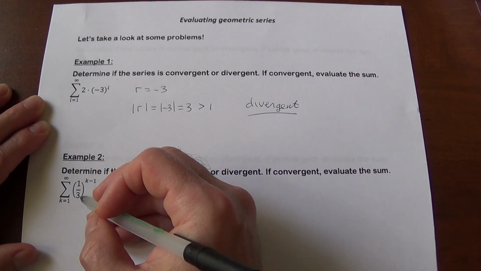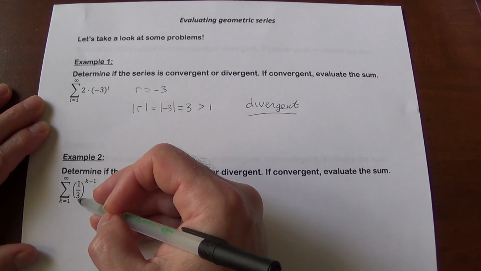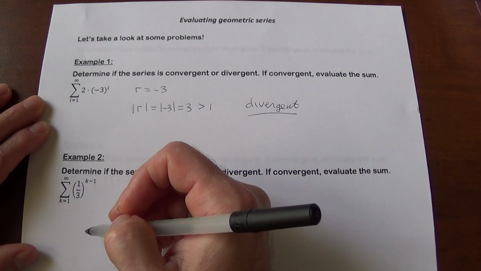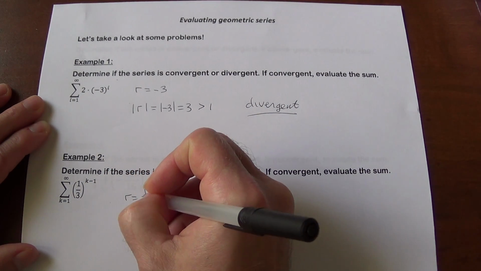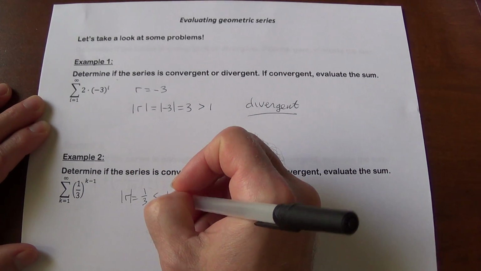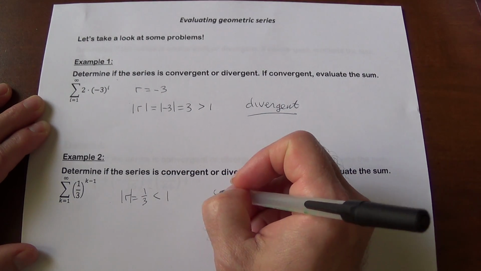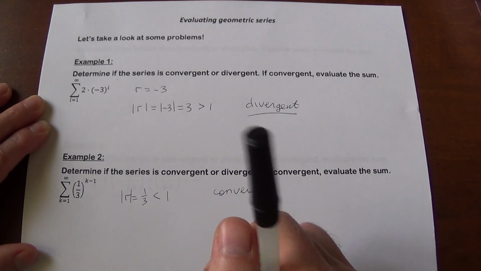The common ratio here is actually 1/3. I hope you recognize the pattern. When you have some number to the power in any form in such expressions, that is basically your common ratio. So the common ratio is 1/3. If you take the absolute value of that, it's still 1/3. It is less than 1. So we have a convergent series, which means we can find the infinite sum.